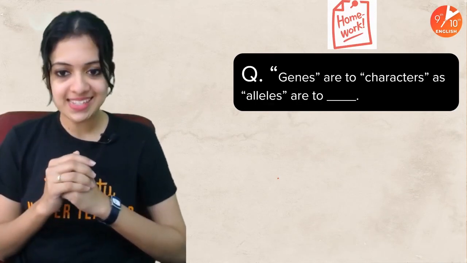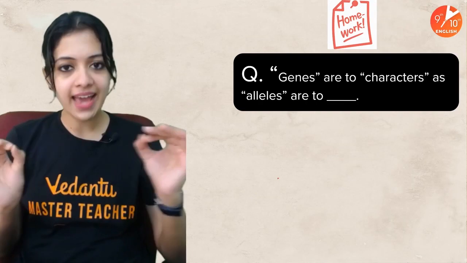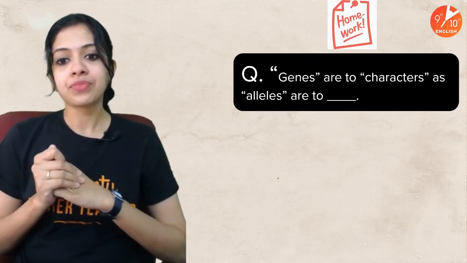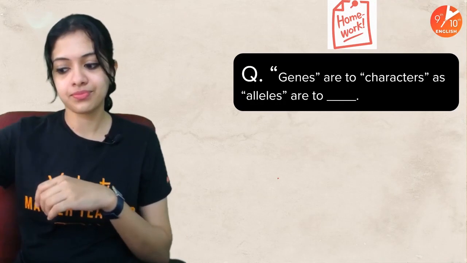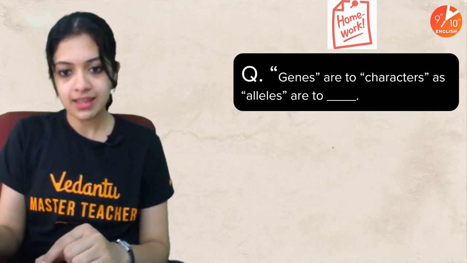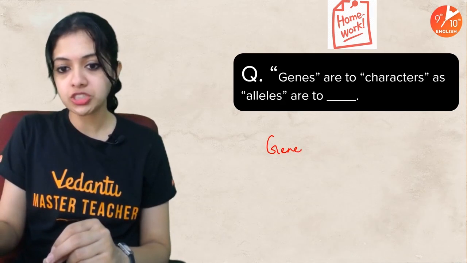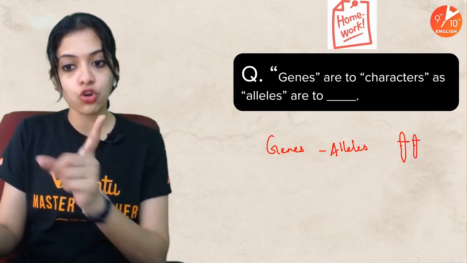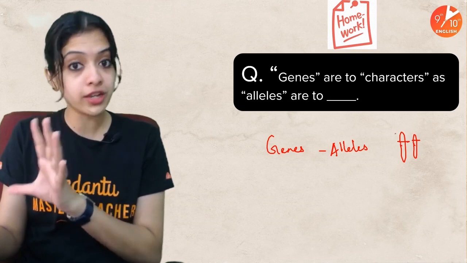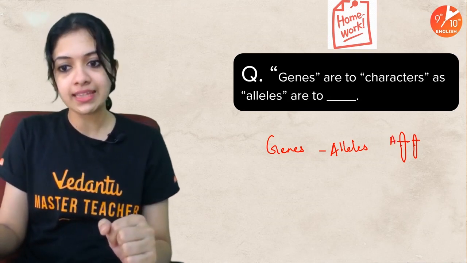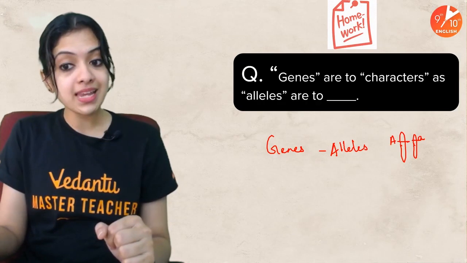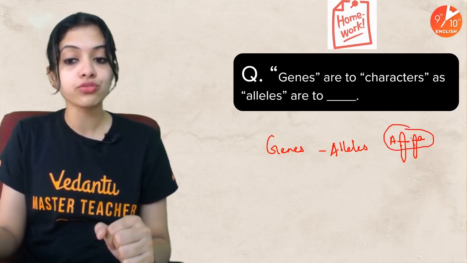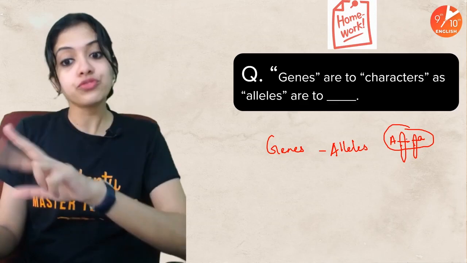And there we go, discussing the homework question of yesterday. Genes are to characters as alleles are to dash. So the answer would be, what do you think? I think I gave you a hint in the last session. I told you the relationship between genes and alleles. In a pair of homologous chromosomes, you would find alleles occupying the same position, which we call the locus. If these are the alleles for a gene, the capital A and small a are together forming a pair of alleles. Versions of genes are what we call alleles.